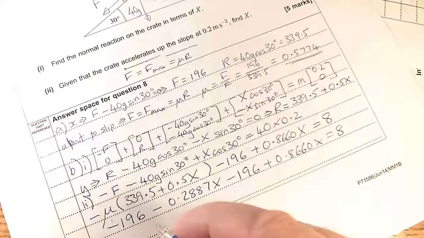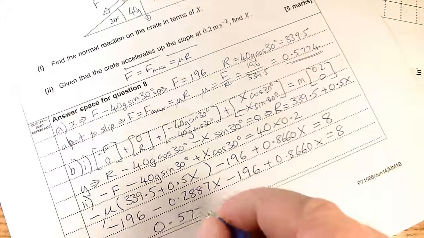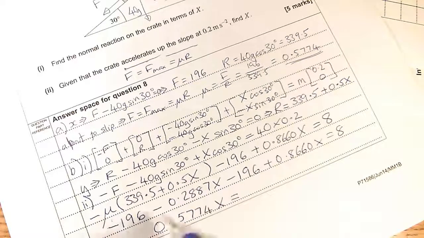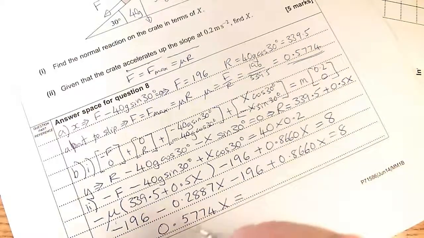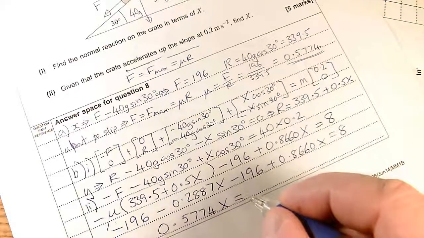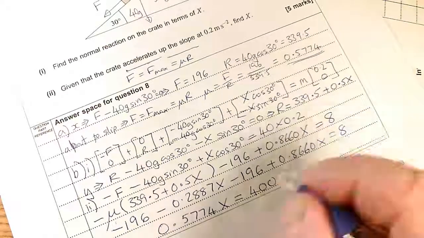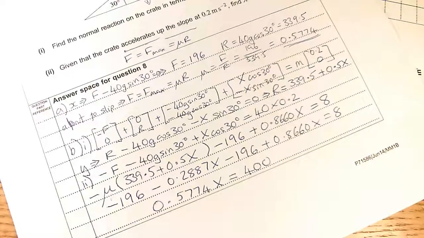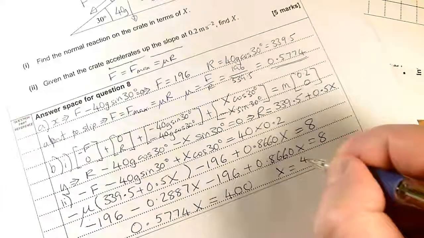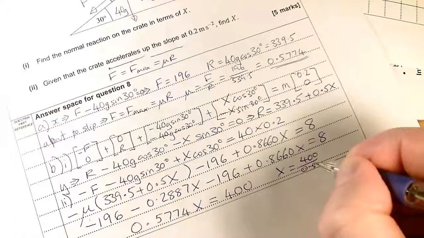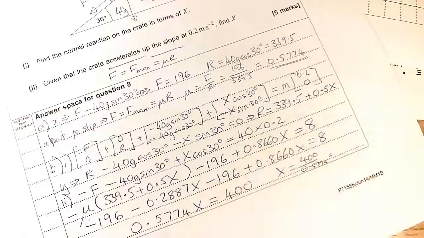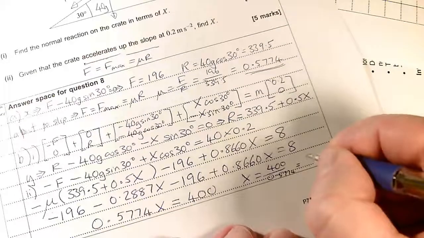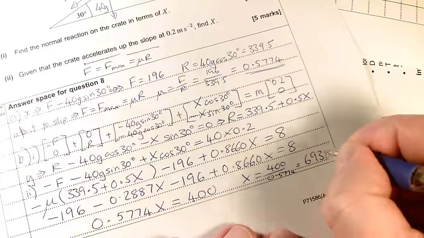That actually is 0.5774X equals, and then I've got two lots of 196 to add to both sides, and that turns out to equal, when I add it all up, exactly 400. 8 plus 196 plus another 196 is 400. So to finish this question off, I just need to do X equals 400 divided by the 0.5774, which equals 692.76. Well, 3 significant figures is all I need, so that is 693 newtons, and I'm done.